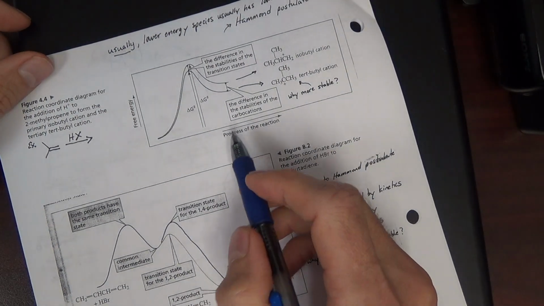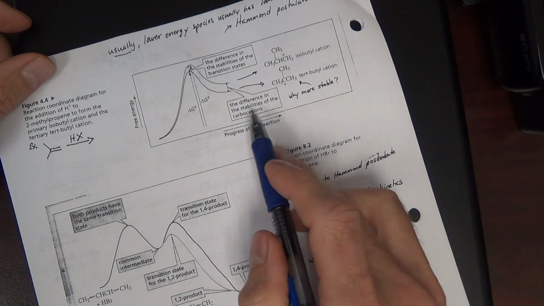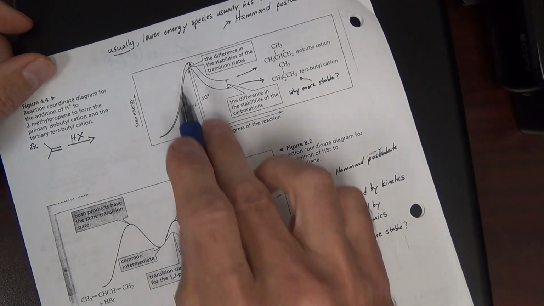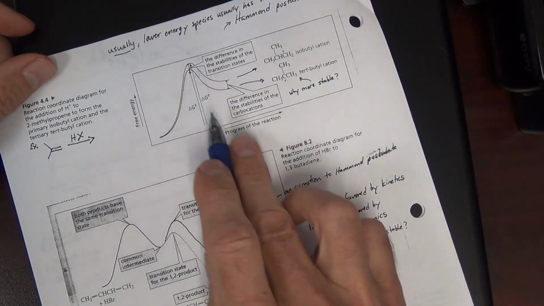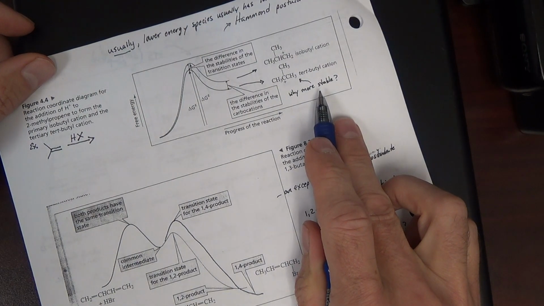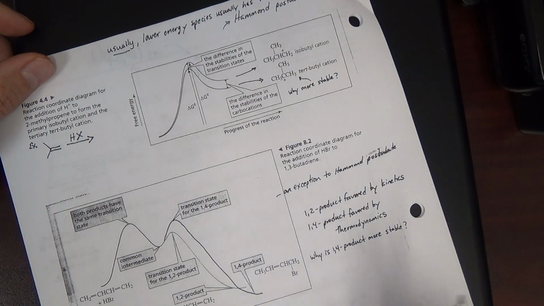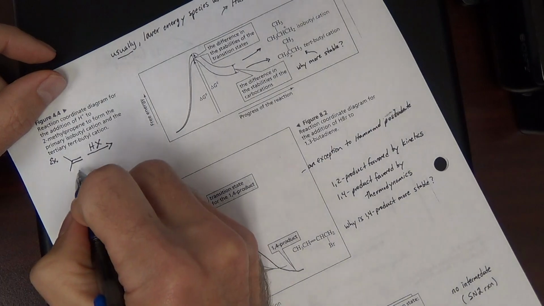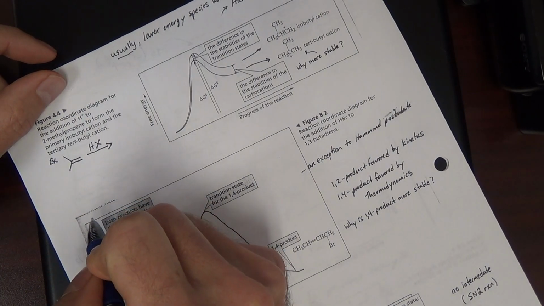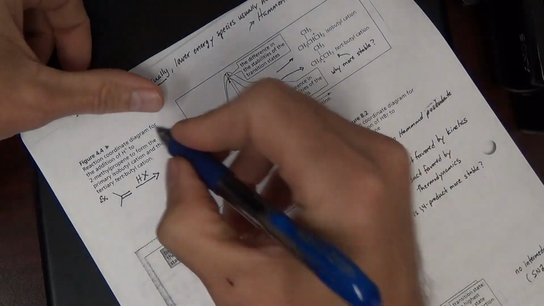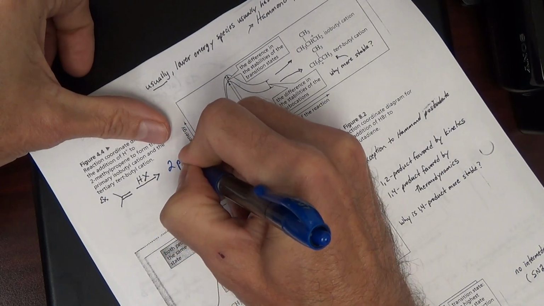Okay, the reaction coordinate diagram here shows two different reactions. No, I'm sorry, not two different reactions. It shows this reaction. It shows two possible intermediates.